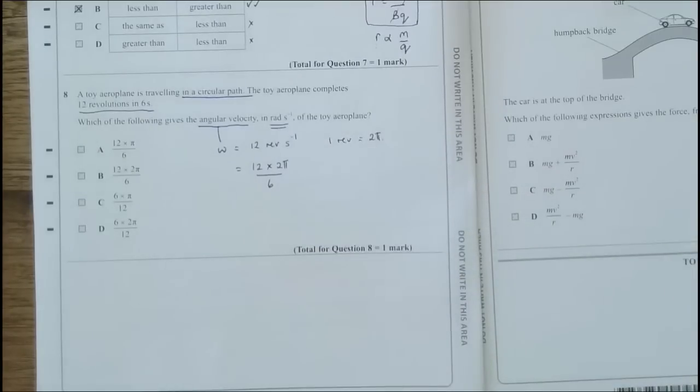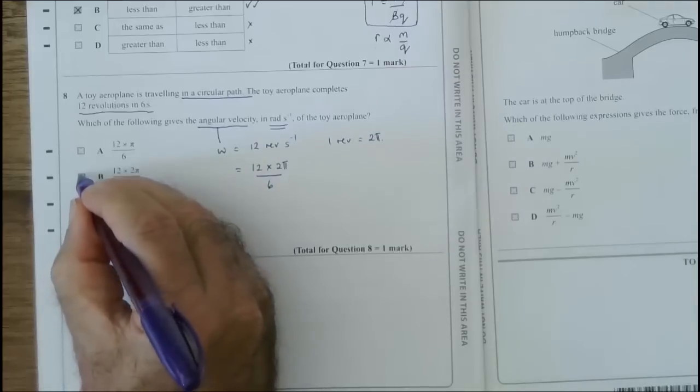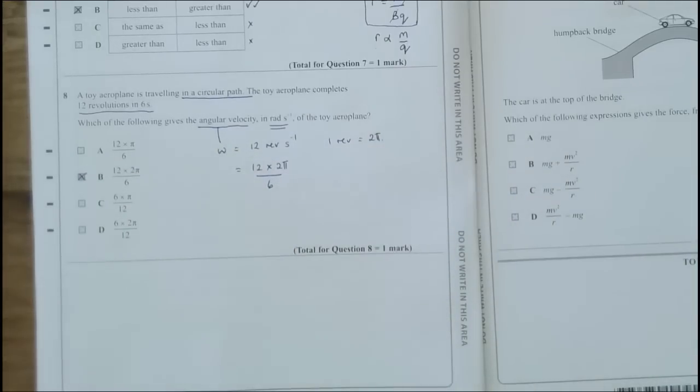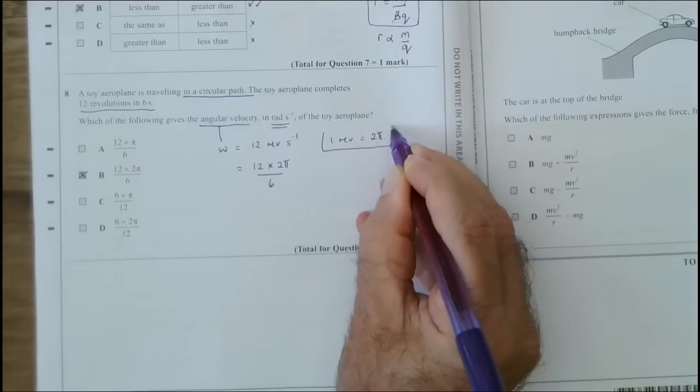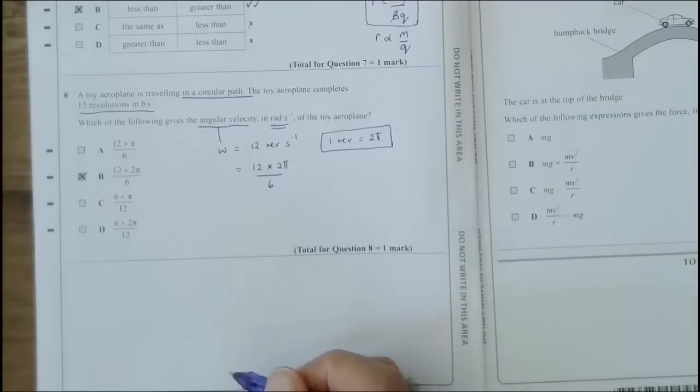Now, which of those looks like the correct answer? For question 8, it is in fact B. So it's as simple as that. As long as you know that 1 revolution is 2 pi, then you can work it out.